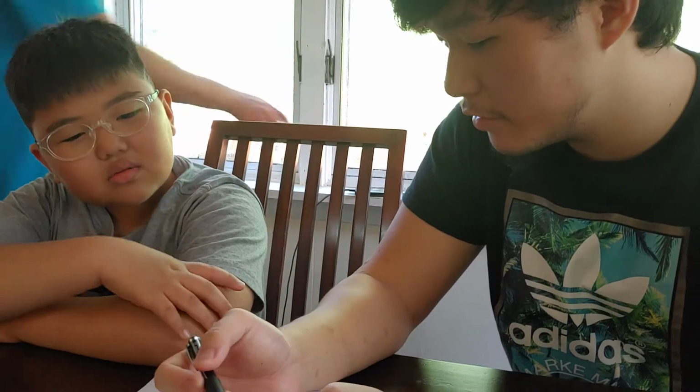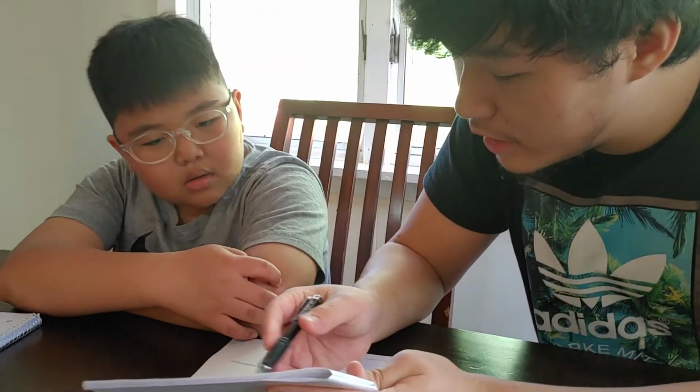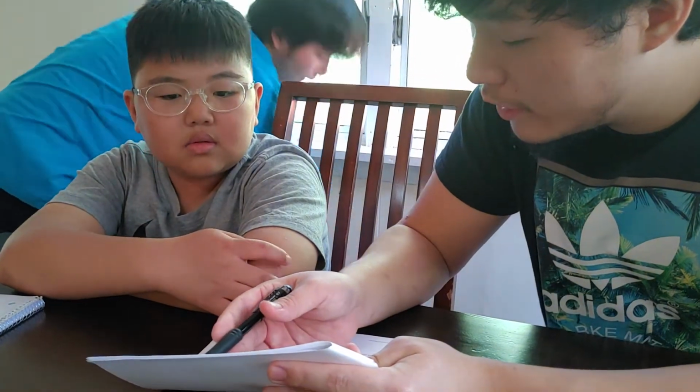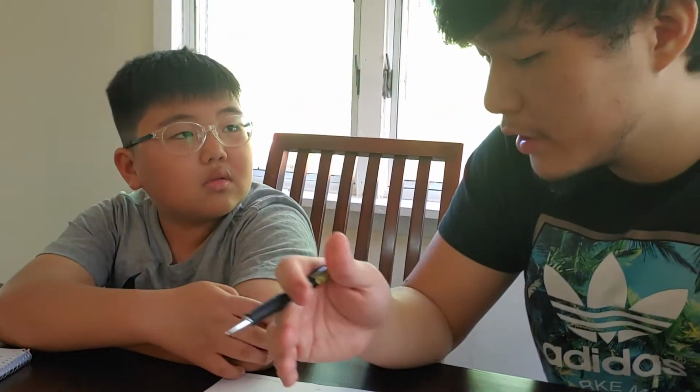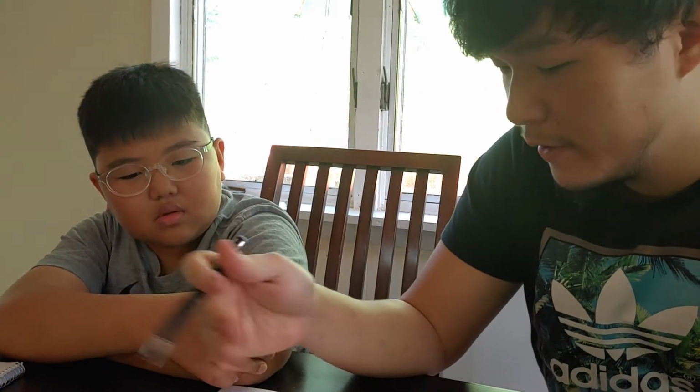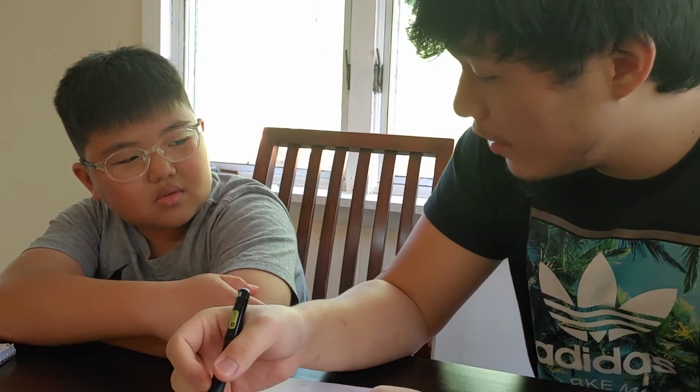Okay, so these are integers, right? Integers are whole numbers. So the sum of 3 consecutive integers is 105. 3 consecutive meaning like 1, 2, 3, or 4, 5, 6, or 7, 8, 9. And the sum of these 3 is 105.